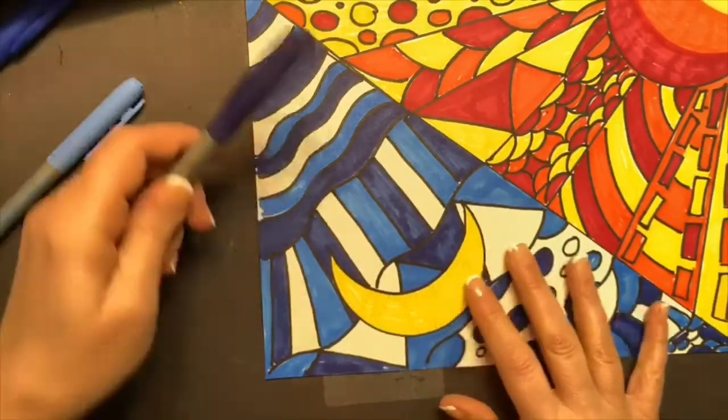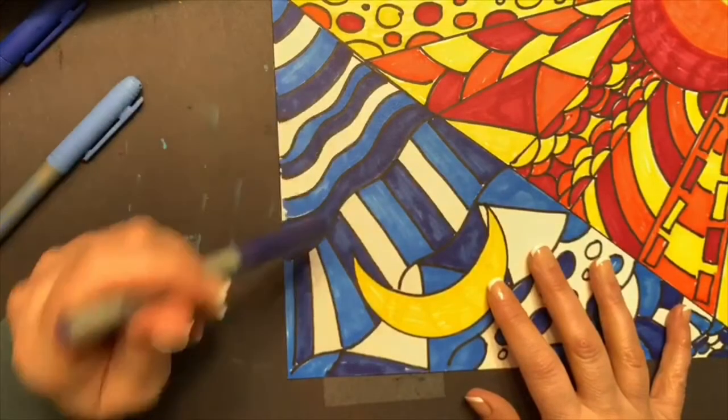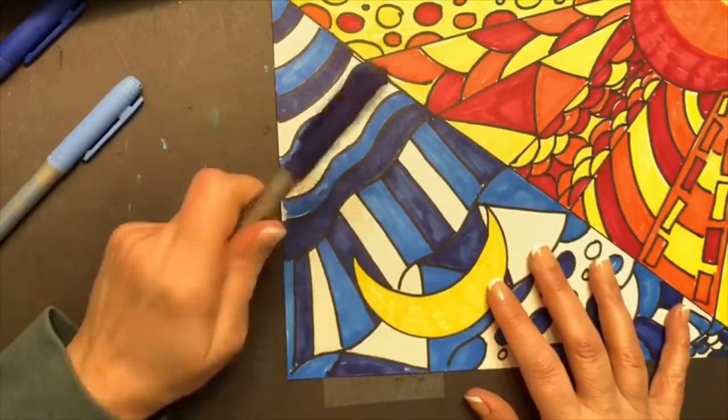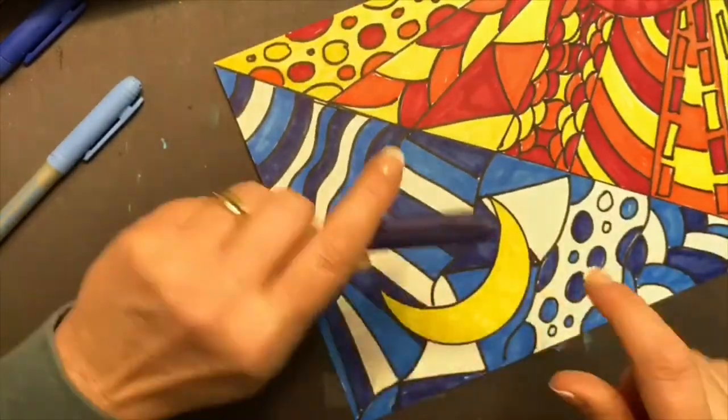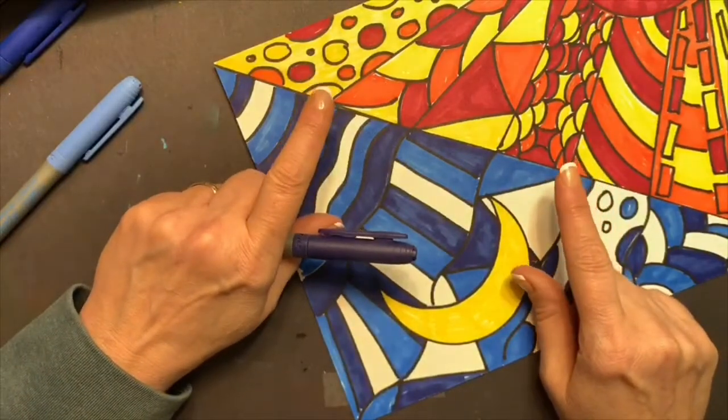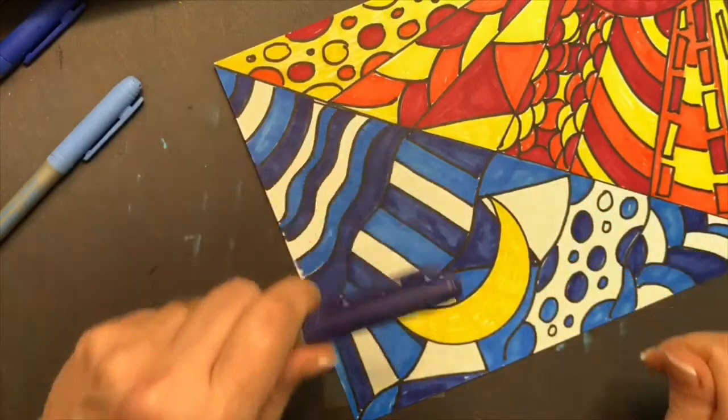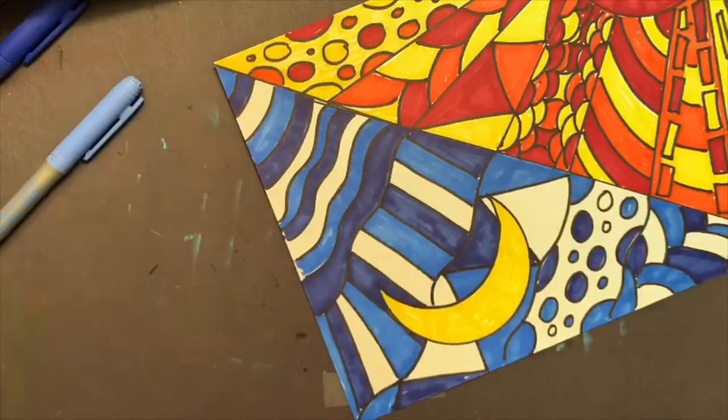Okay. All right, now let's finish up with our dark blue. But we're still not done. Even after our dark blue, we've got something special to add. So let's do our dark blue and we'll come back and I'll do our special thing. Go.